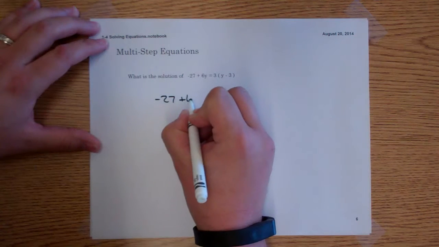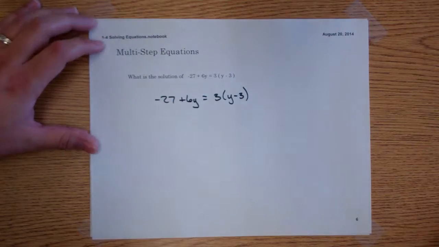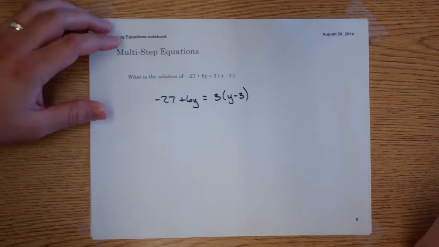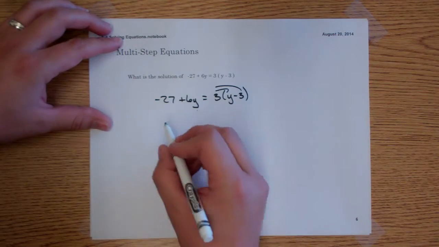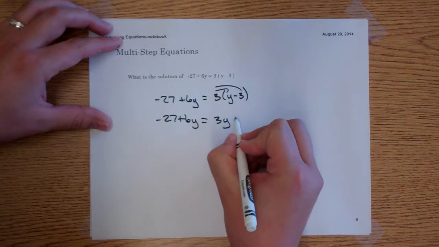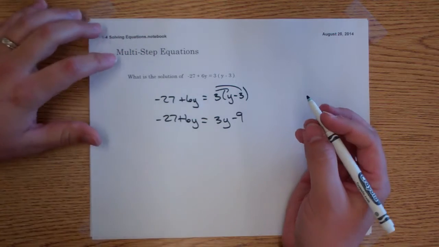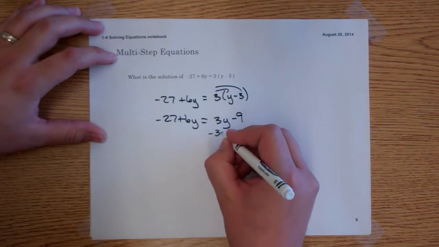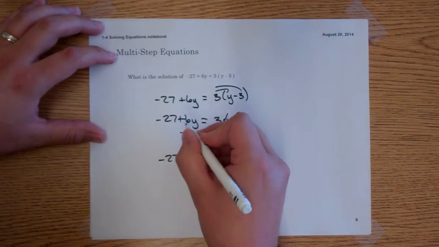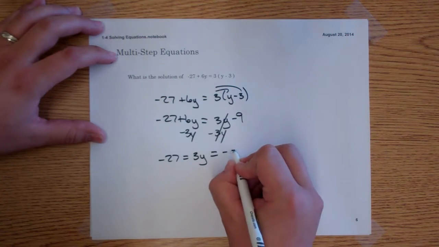So negative 27 plus 6y equals 3 times (y minus 3). This is going to take more than one step to solve, so this is a multi-step equation. First thing I would do, let's distribute the 3. Negative 27 plus 6y equals 3y minus 9, because 3 times 3 is 9. Alright. So now I would subtract the 3y. So negative 27 plus 3y equals, now all we're left over here is negative 9.